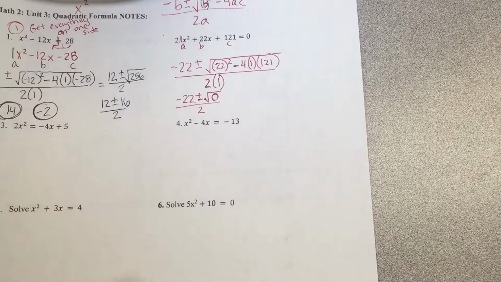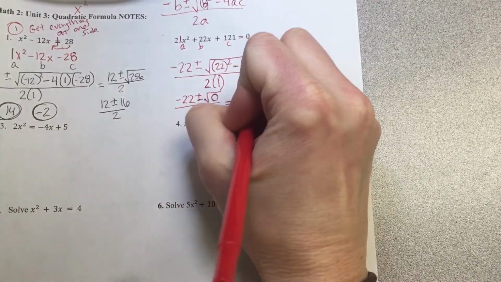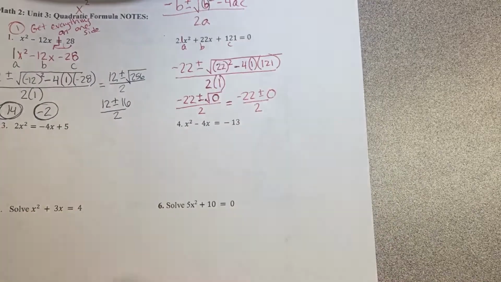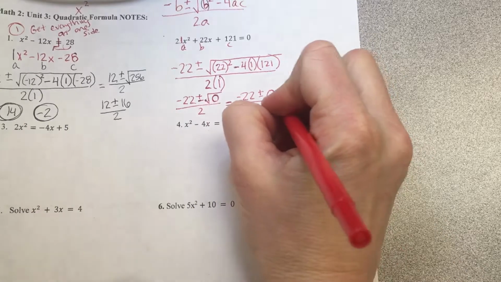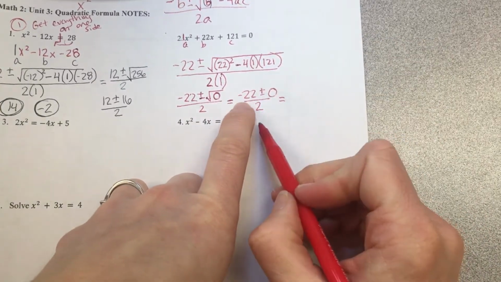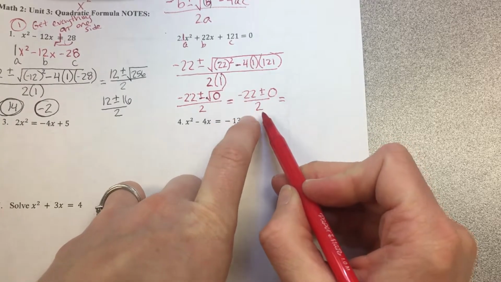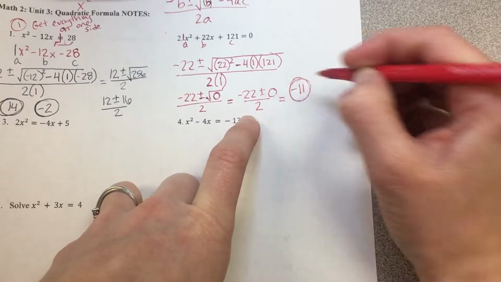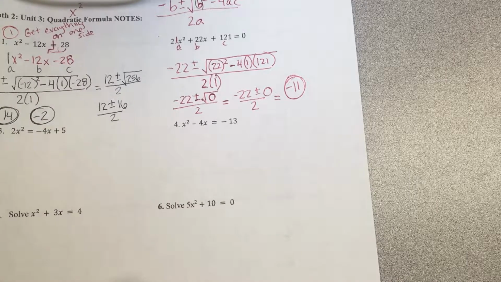Okay? So everything underneath the square root gives me 0. What do you think the square root of 0 is? 0. Okay, the square root of 0 is 0. Some of y'all can skip this step, but I'm going to write it out for now. Negative 22 plus or minus 0 over 2. Okay. All right. This is where I do the plus and minus thing. So start with the plus. What's negative 22 plus 0? Negative 22, and then you divide it by 2. What does that give you? Negative 11. That's one answer. Then you do negative 22 minus 0, which is negative 22 divided by 2, which is negative 11.